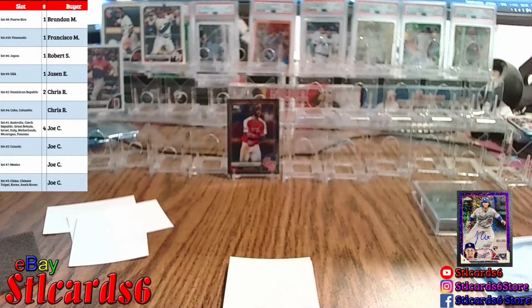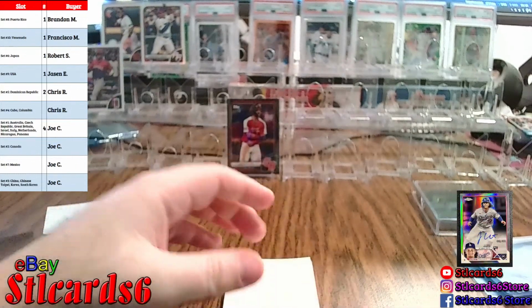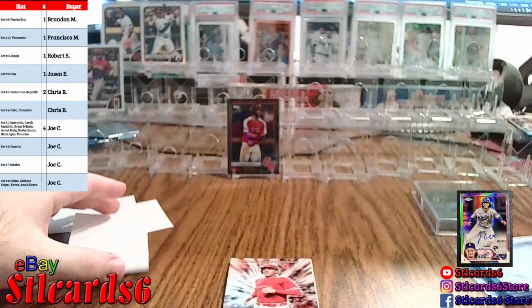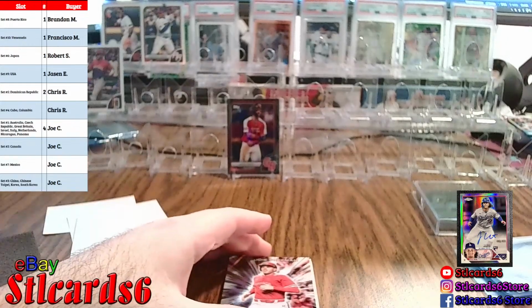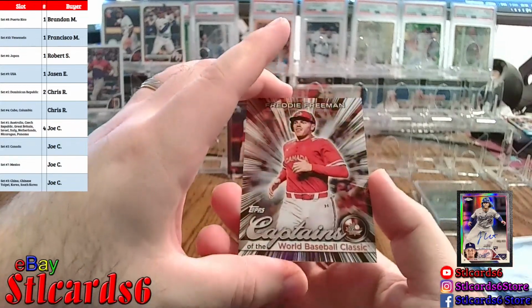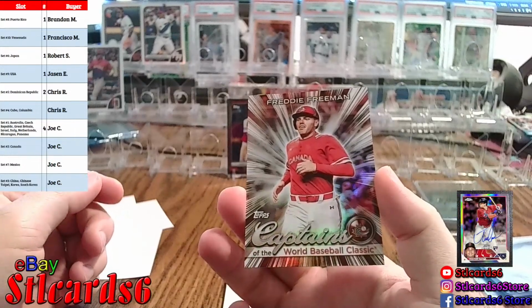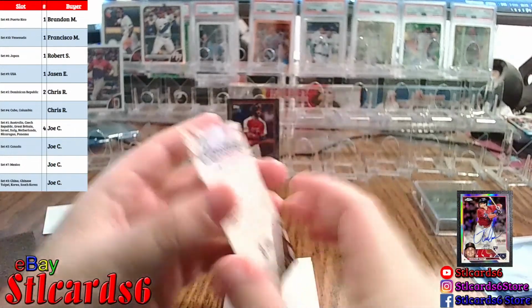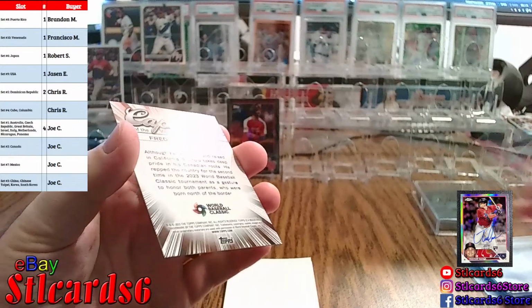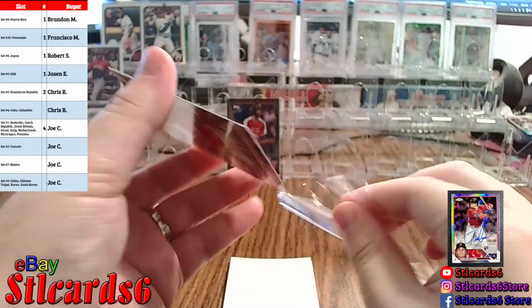So that's a 10. That would be a black diffractor. Parallel. Next up, there's our captains, which is 1 per box. It'll be Team Canada, Freddie Freeman. So that one will go to, who's got Canada? That'll go to Joe. So per box you get a captain and you get an auto.